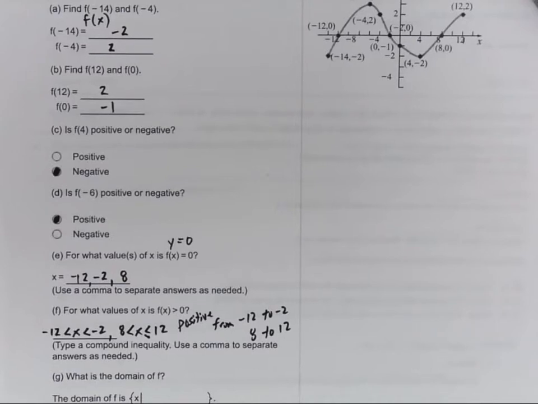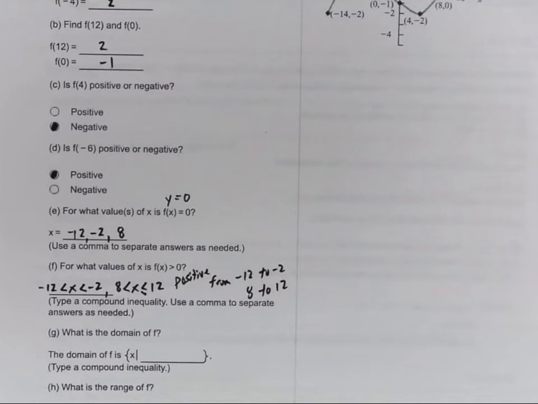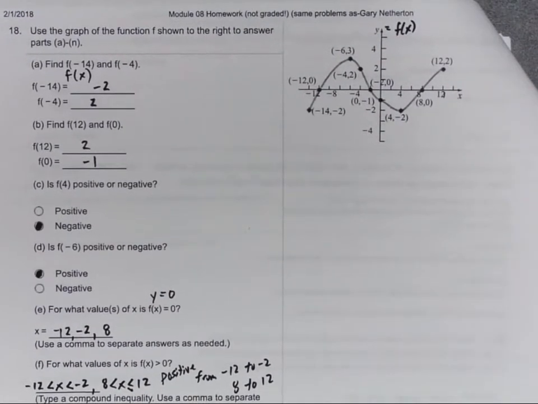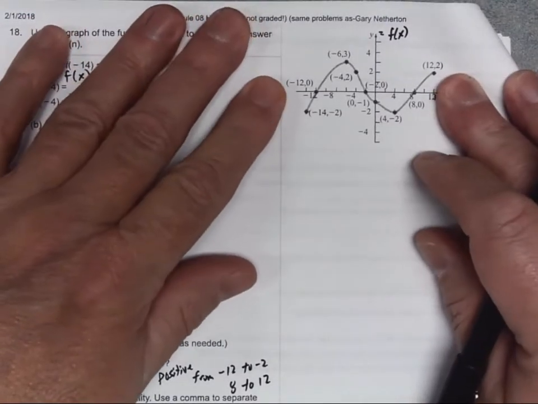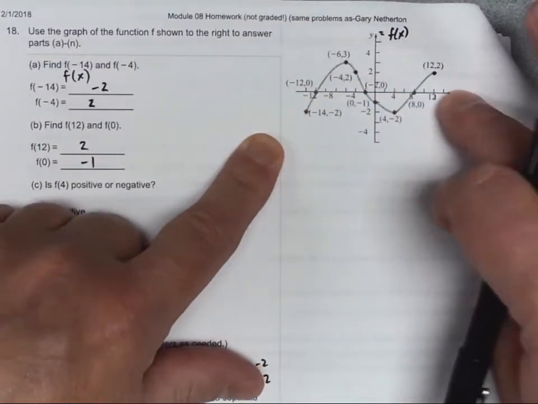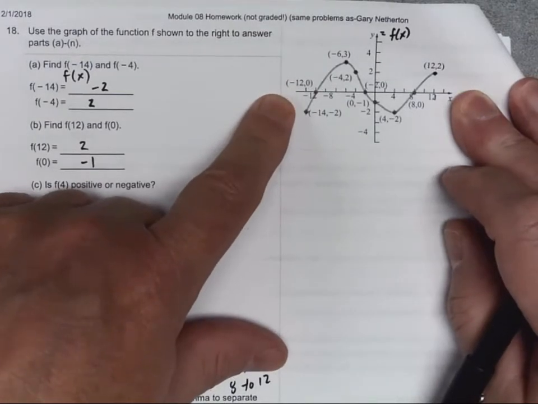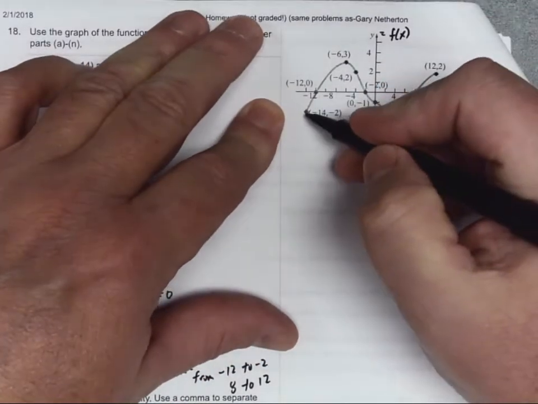All right. G, let's look at the question, then we'll have to look at the graph. What is the domain of f? Type as a compound inequality again. All right, the domain of a graph is a very simple concept. The domain, we're talking about the values of x. When I talk about the domain of a graph, I'm looking at all the possible values of x. So what you do is you look at your graph. X's is the horizontal axis. What you do is you go all the way to the left and you say, what's the smallest value of x on this graph? Well, it's this point right here.